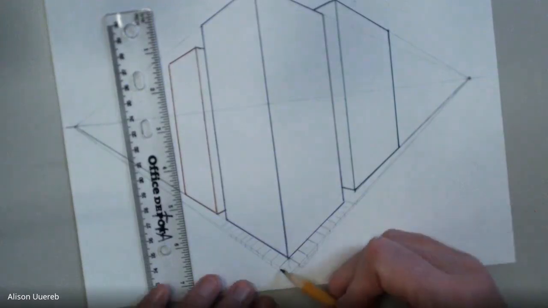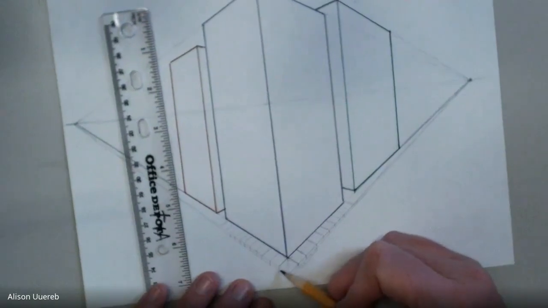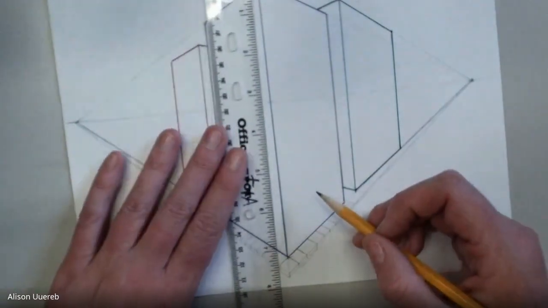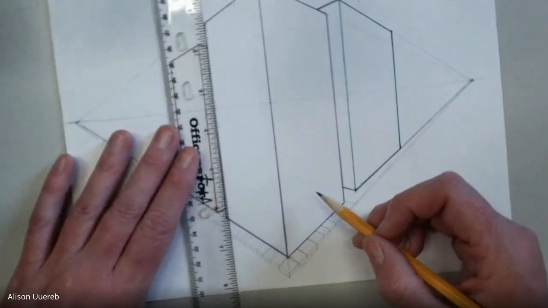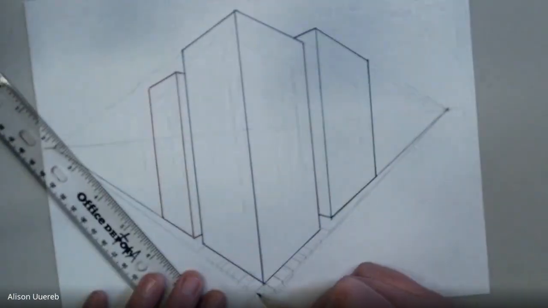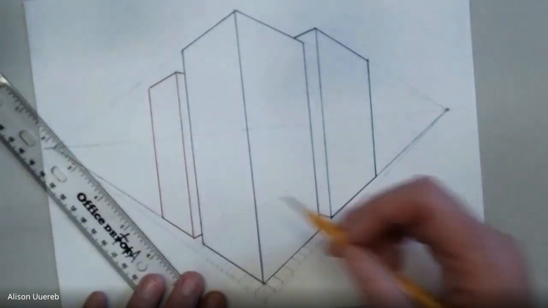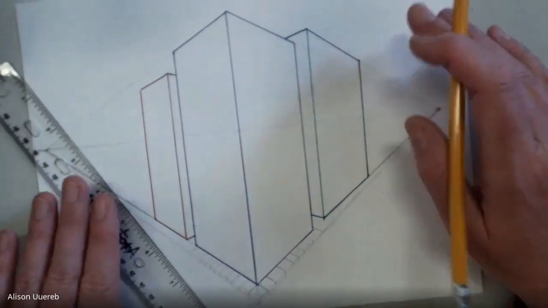So side. Remember, if it's the side of something, you use vertical lines. If it's the top or bottom, look at that. It's the ground. The bottom, the ground. Use the vanishing point. All right, let's go a little more exciting.